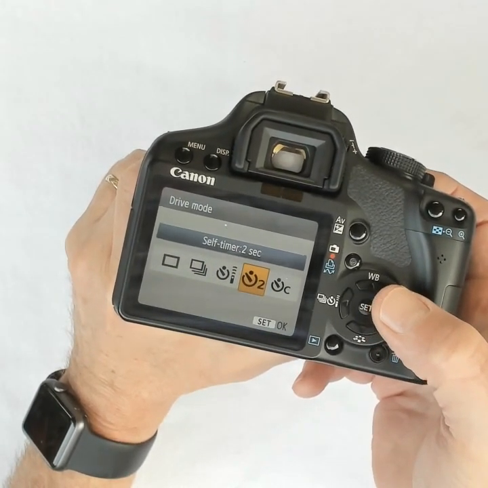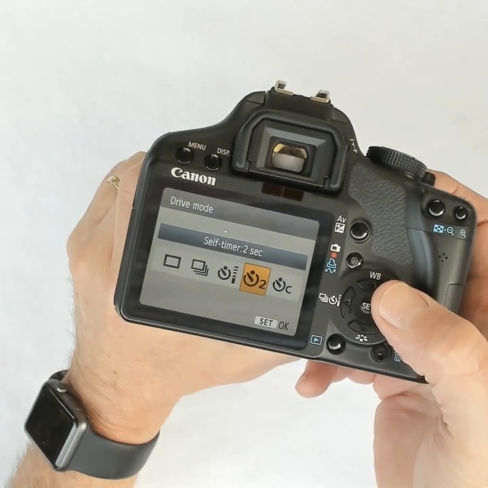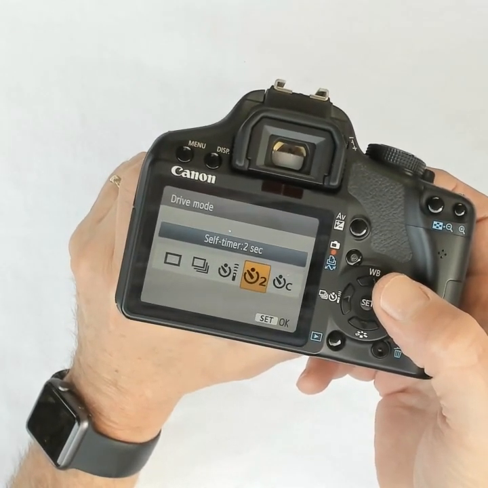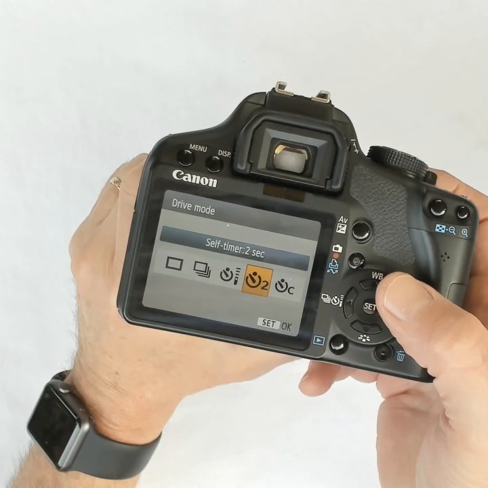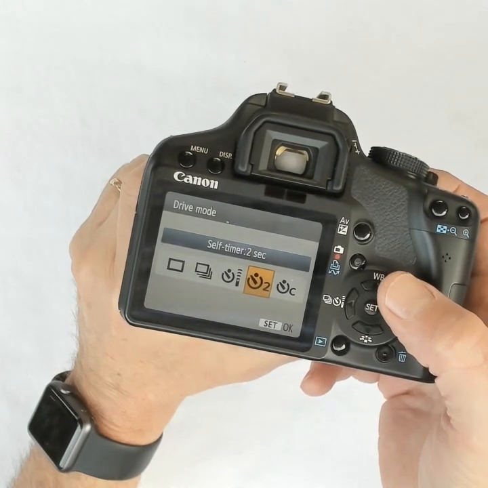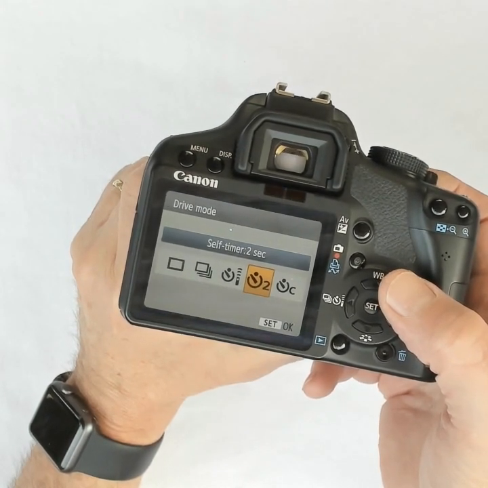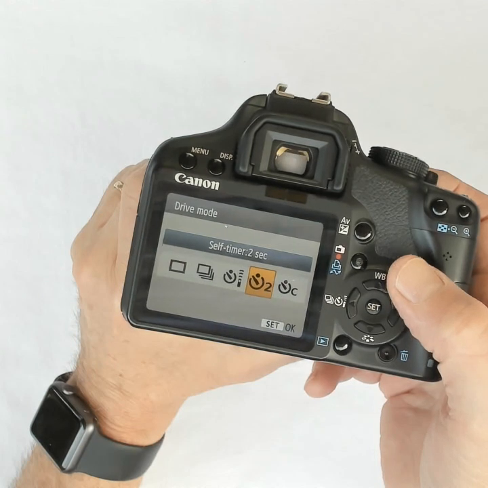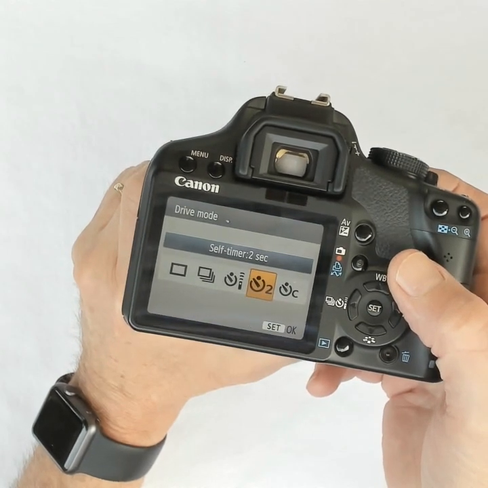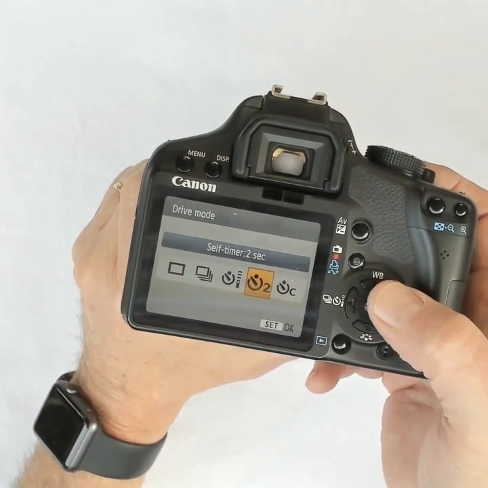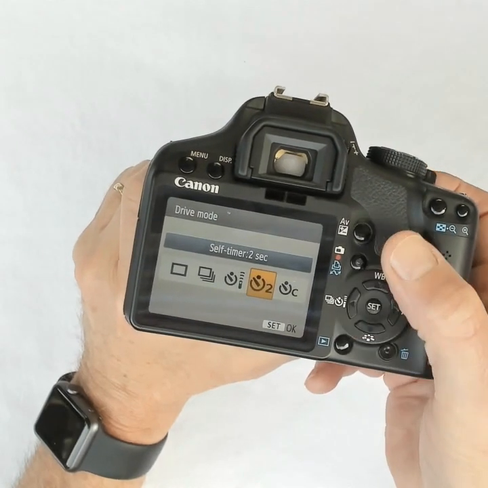Self timer allows you to set the self timer for 2 seconds. This will be required when shooting on a tripod. If you do not have a remote shutter release cable, you'll need to use the self timer when on a tripod.